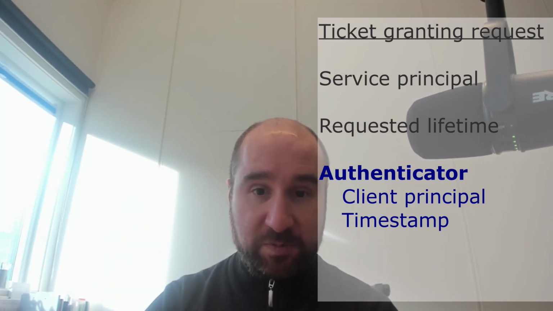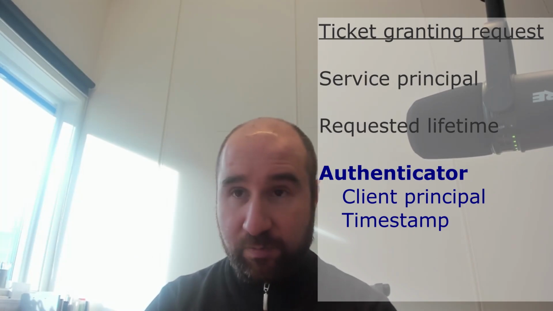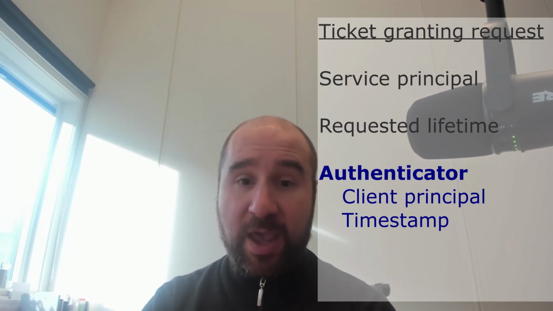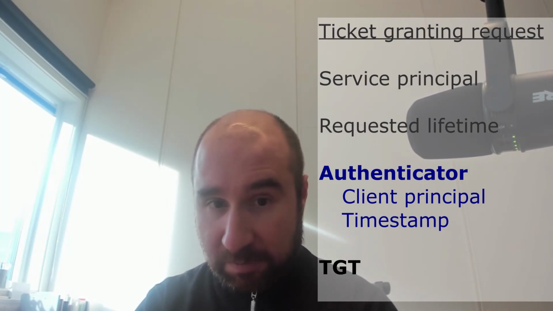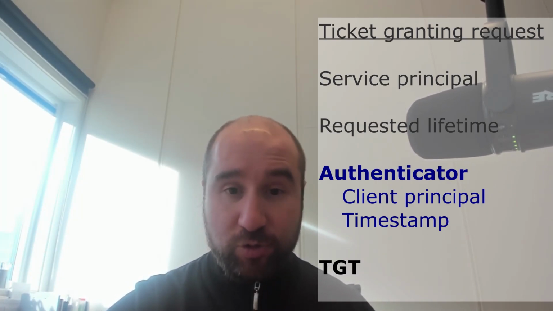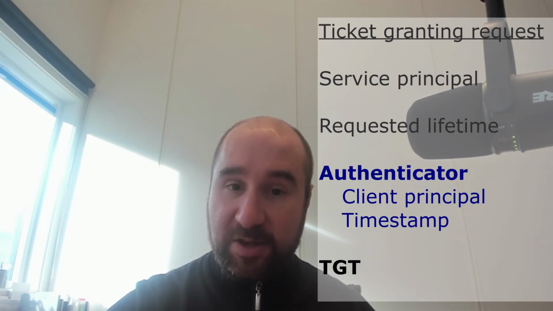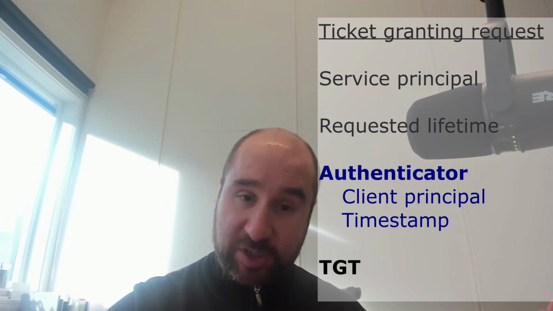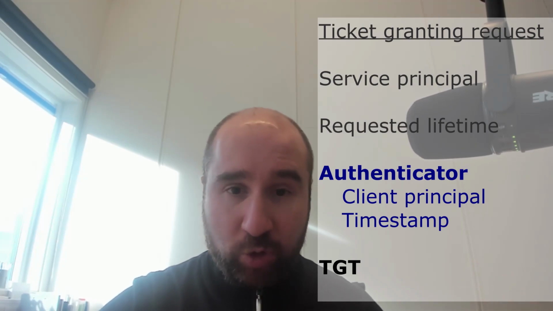It contains the principal of the requested service, the requested lifetime, the authenticator, and the ticket granting ticket. Since the TGS is essentially a service, in order to use it, I need to present a valid ticket, which is the TGT, the ticket granting ticket that I received from the KDC when I authenticated.